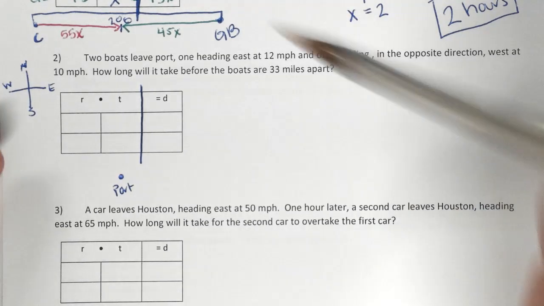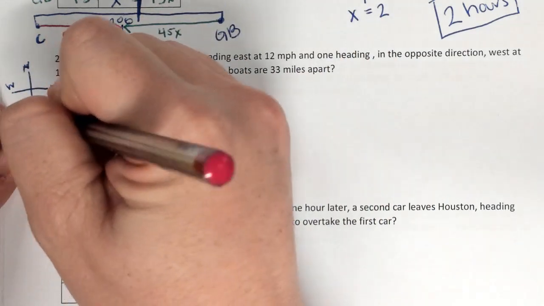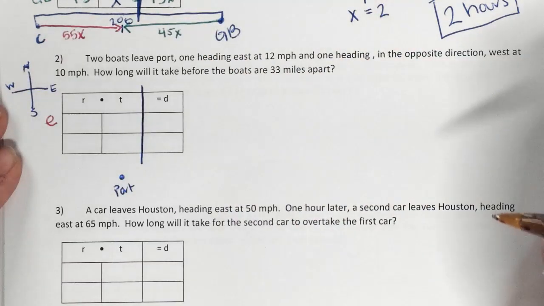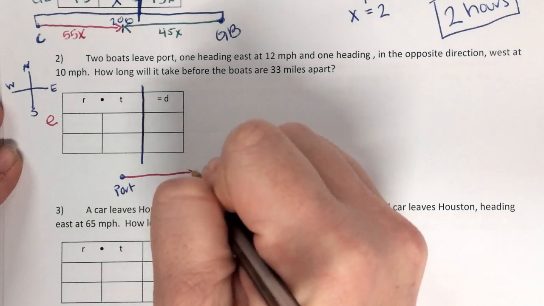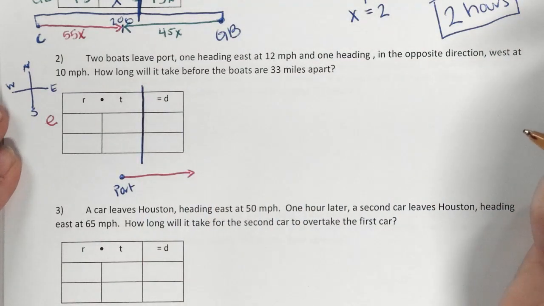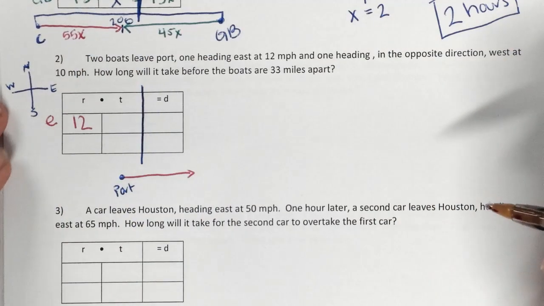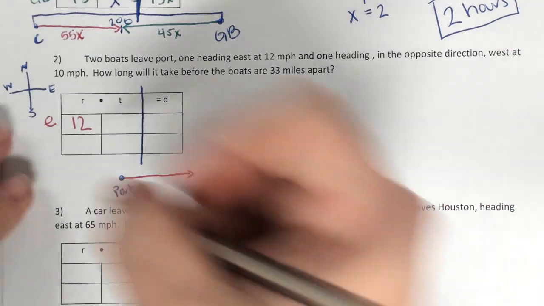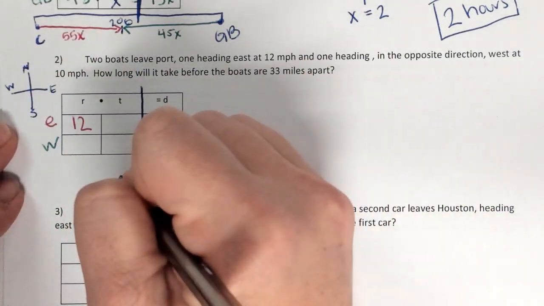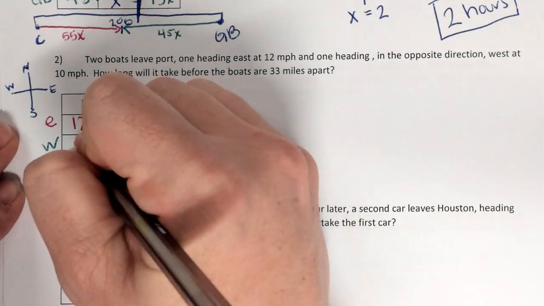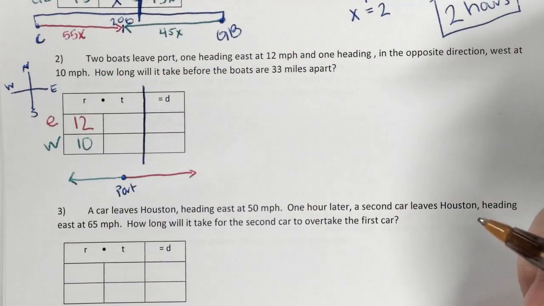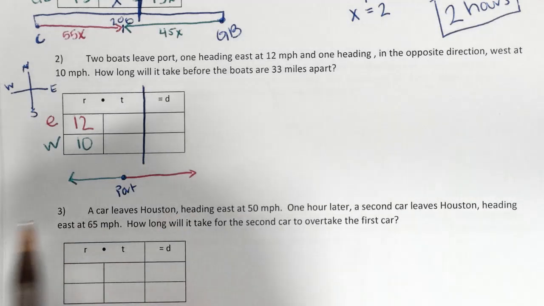Okay, so the first boat, I guess the boat that's going east. Okay, well, east is to the right. Is driving how fast? 12 miles per hour, so I know my rate. And what is my boat that's going west traveling? How fast? 10. Okay. Does it say anything about time?